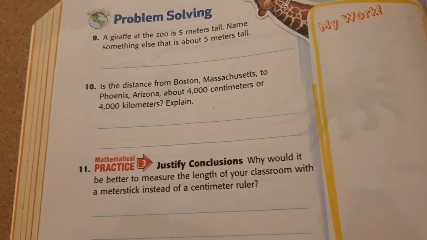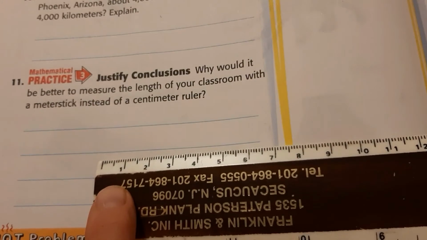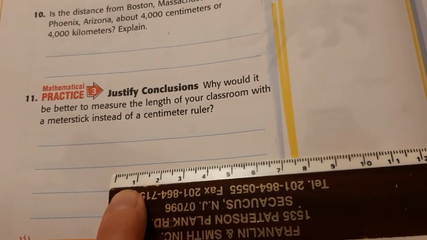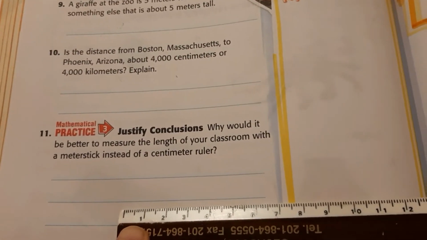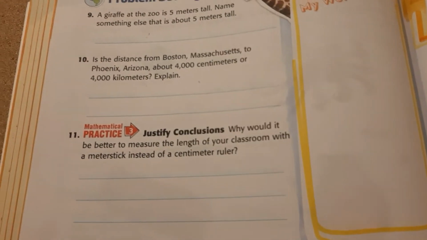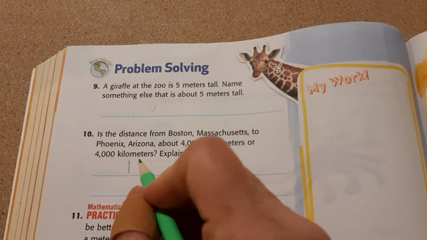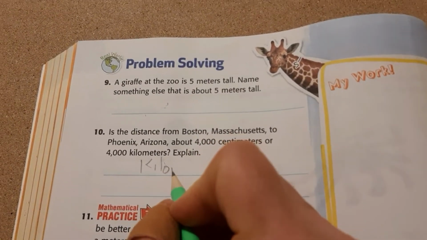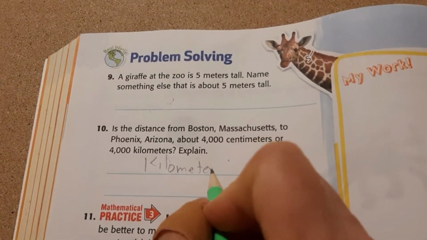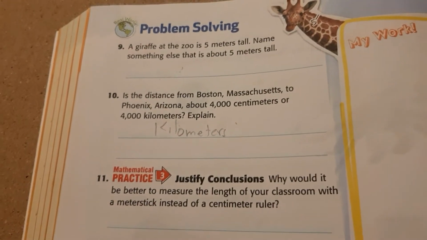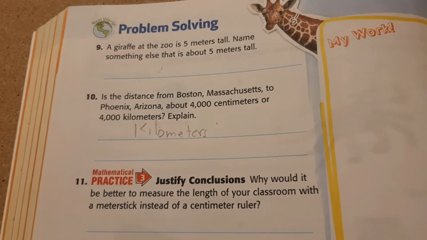Well, remember, centimeters are just these little bits here. So 4,000 centimeters wouldn't be that far. So what would be the better answer? Well, if you said kilometers, that is correct. Remember, kilometers are similar to miles. We use them to measure large distance.